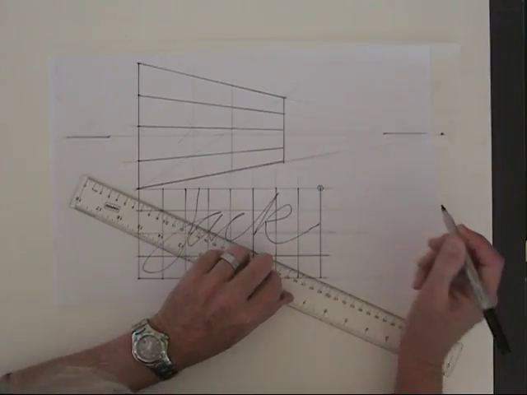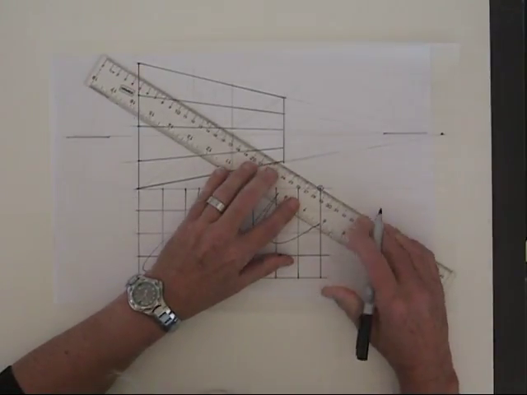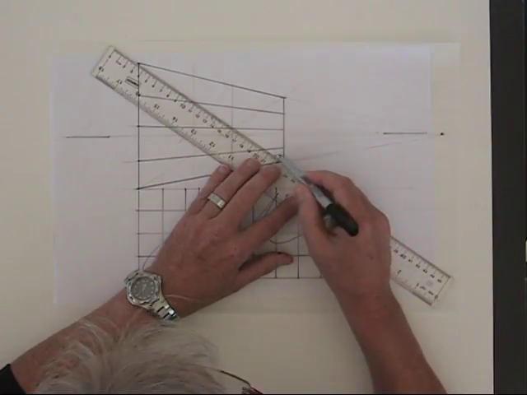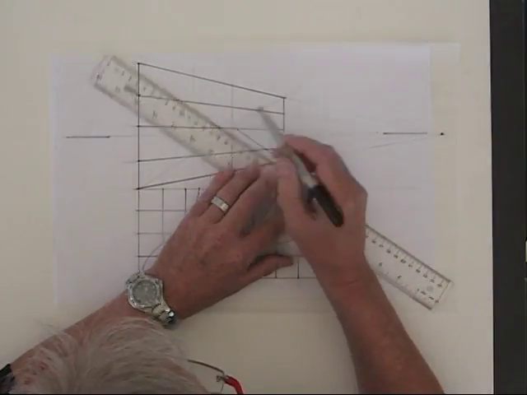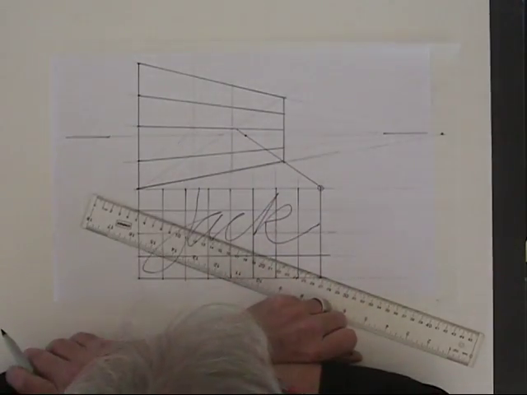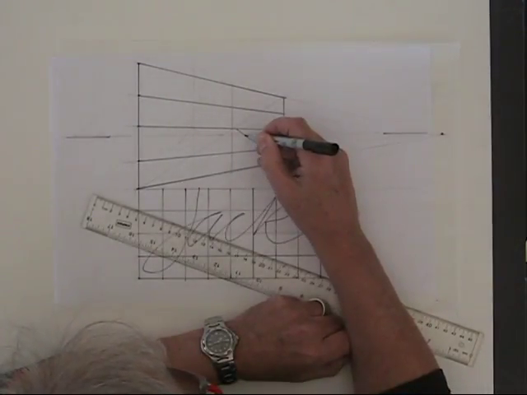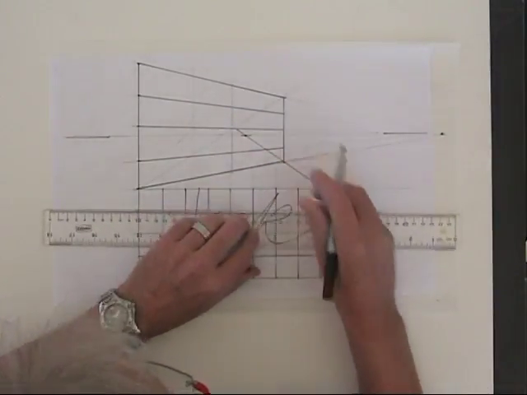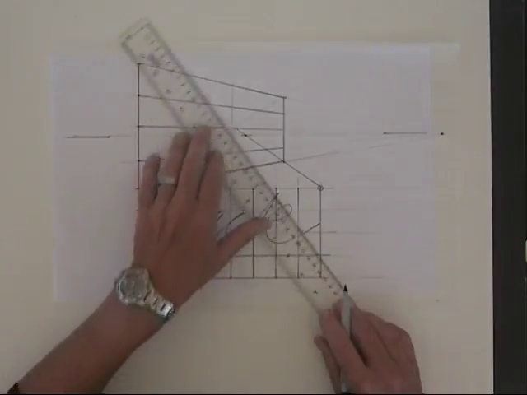So from the end of my elevation grid through the end of my perspective, I will continue a guideline up to the horizon line. And that point where my extension line here intersects with the horizon line is a measuring point.